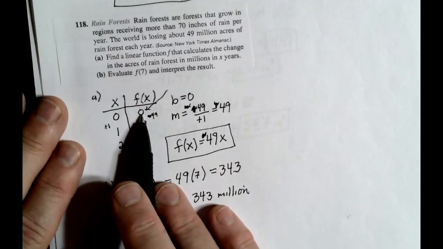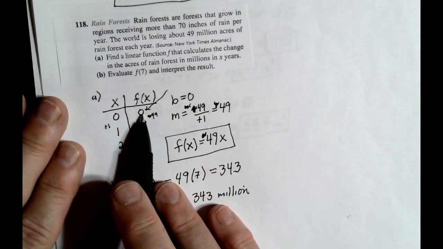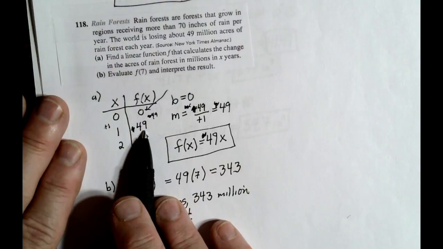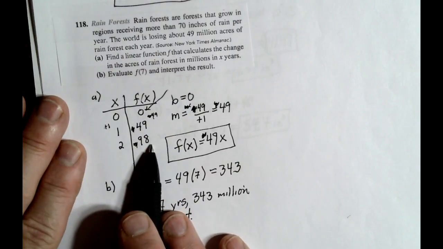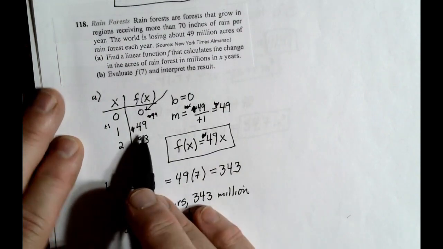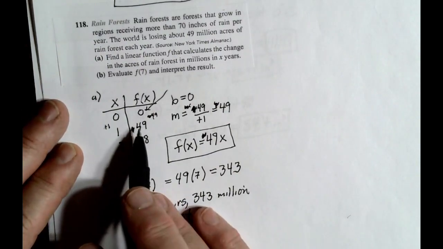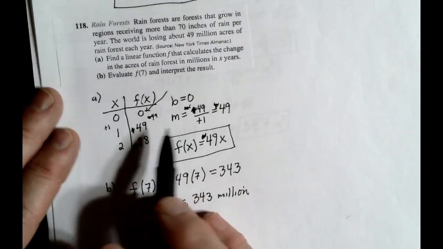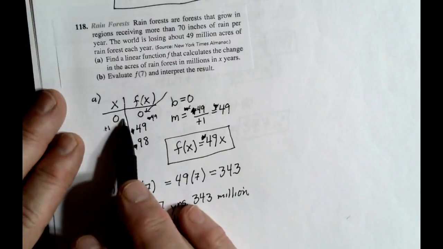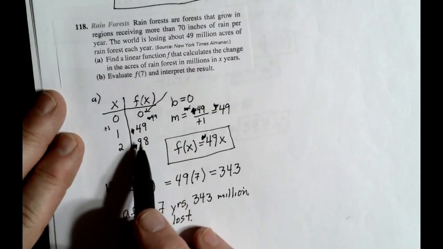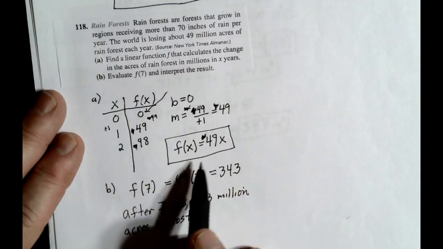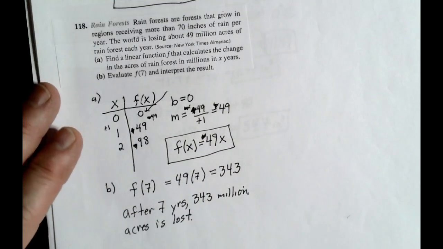Now it says calculate the change in the acres of rainforest in millions per year. So in year 0, you have no change at all, so it's 0. After 1 year, it's 49. And after 2, it's 98. It's technically changing at a negative, but they just ask you how much of a change it is, not whether it's a positive or negative change. So 0, 0, 1, 49, 2, 98. And so 0, 0, that means your b is 0. And 49 and 1, that means 49 over 1, m is your 49. So it's just 49x is your answer.